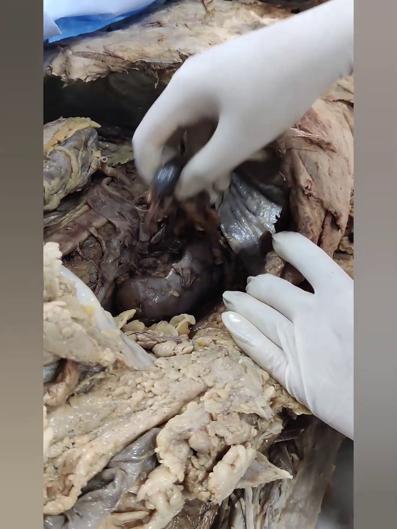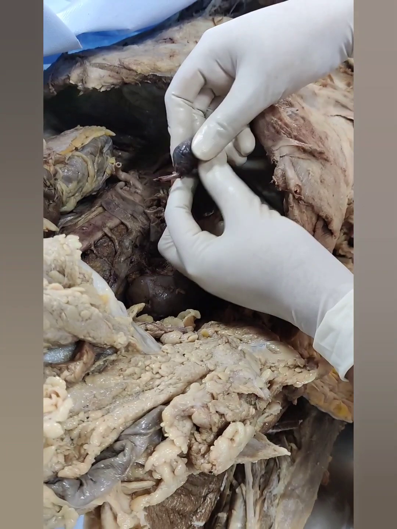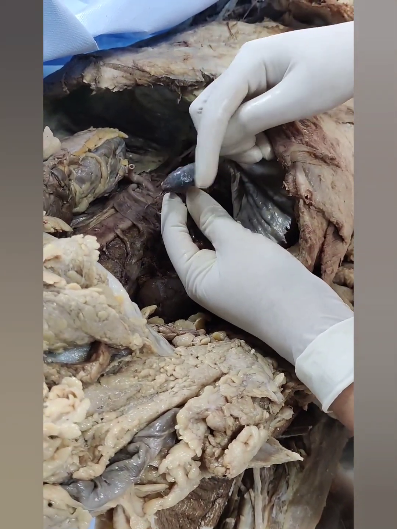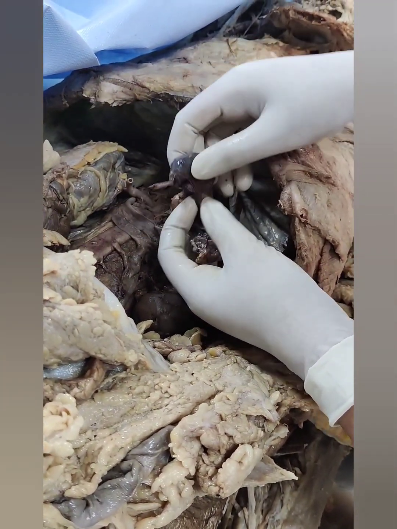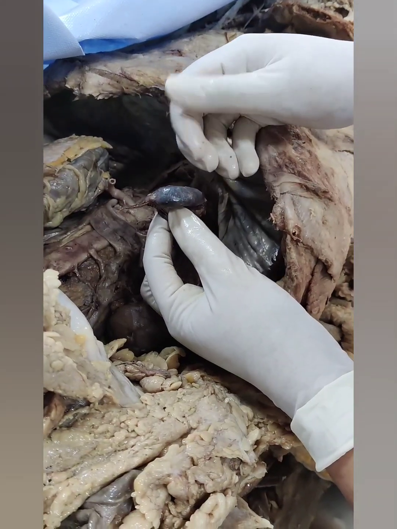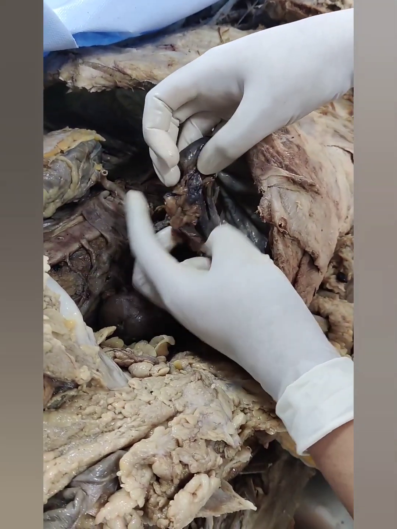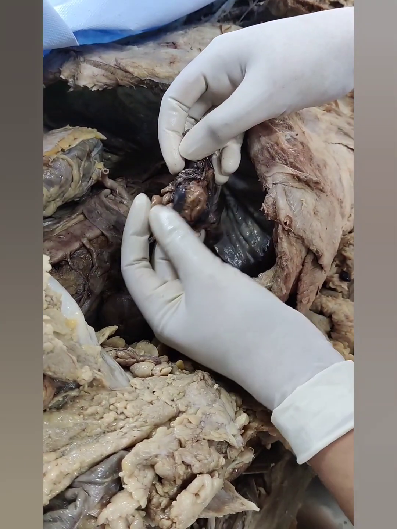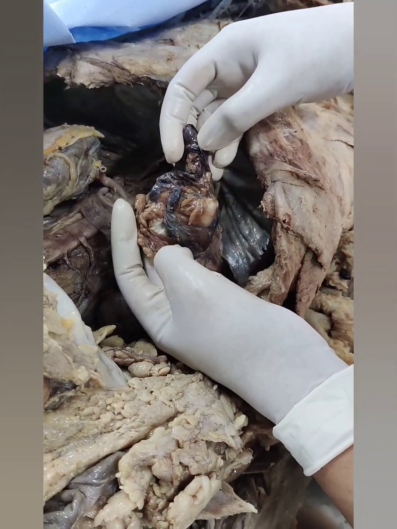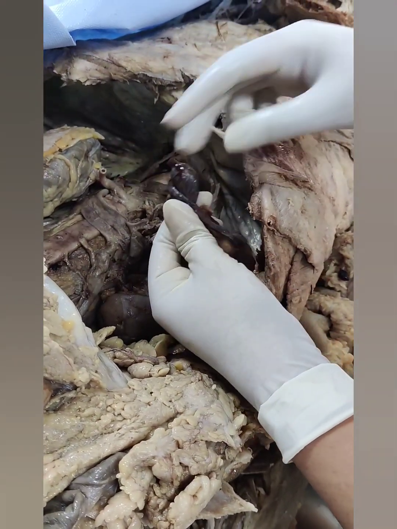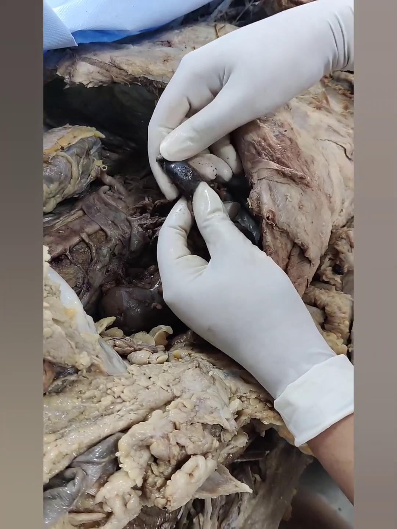Now in this cadaver we also got an accessory spleen. This small part is the accessory spleen, in which extra splenic nodules develop in the vicinity of the spleen, and these are the splenic vessels which are supplying this accessory spleen. So this is the accessory spleen.